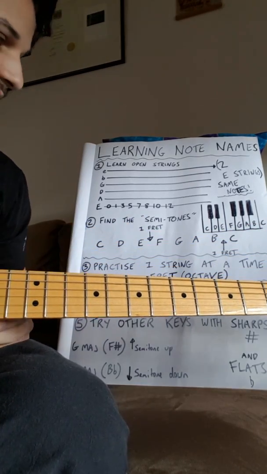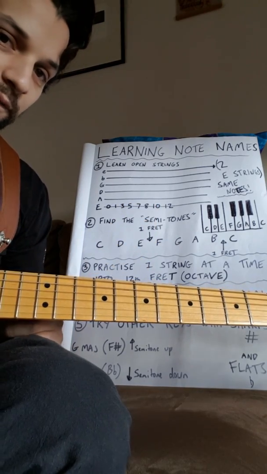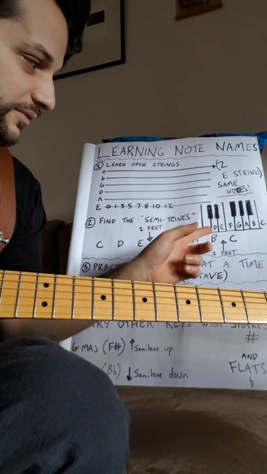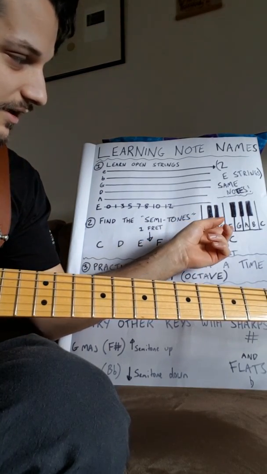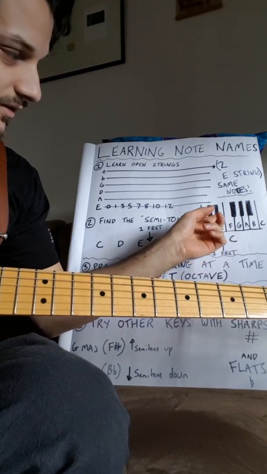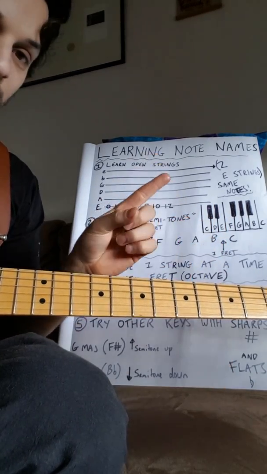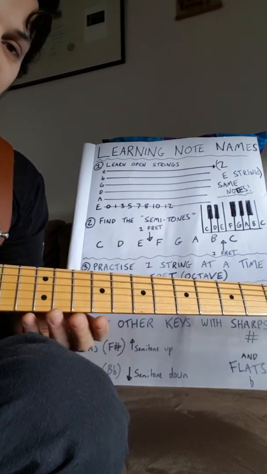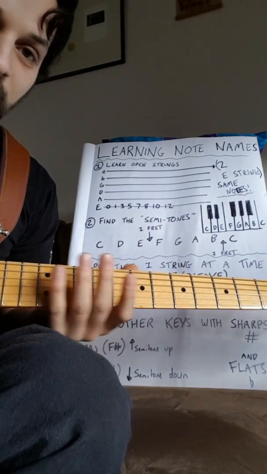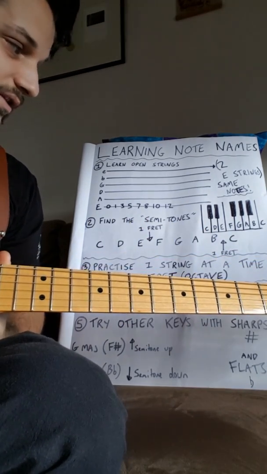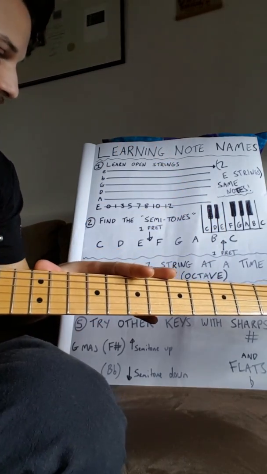Alright, the second step is to find the semitones on the fretboard. Now if we were piano players, that would be easy, because we could have a look at the piano and see that between E and F and between B and C there is no black key, there's nothing in between them, which means they're already 1 fret or 1 semitone apart. With guitar we don't have that luxury, because we just have a fretboard that we have to make sense of on our own. So we can use the knowledge of the piano and try to apply it to the guitar.